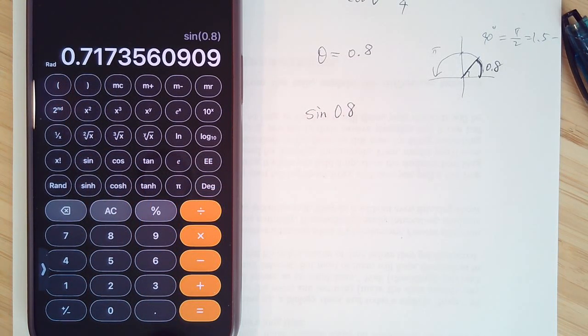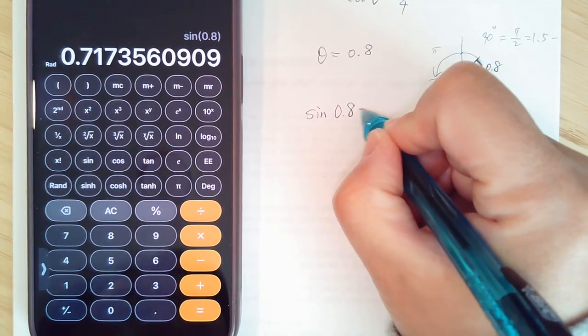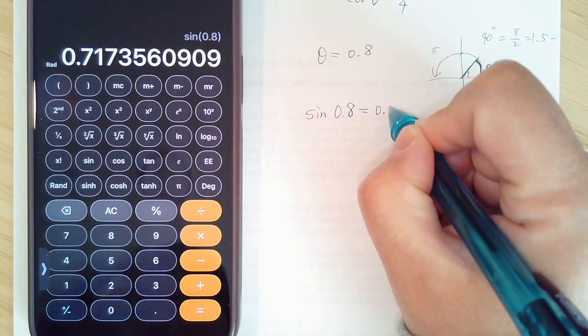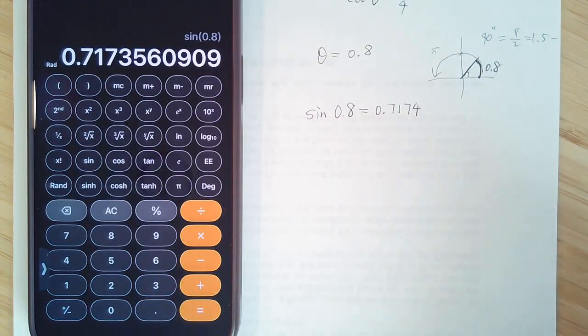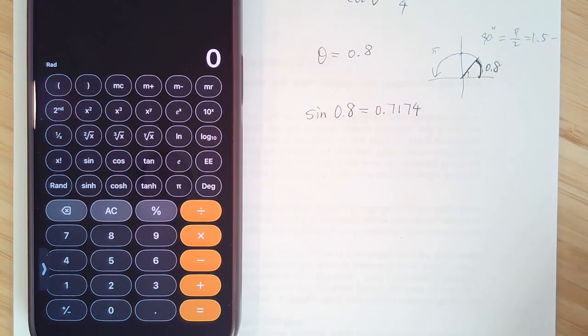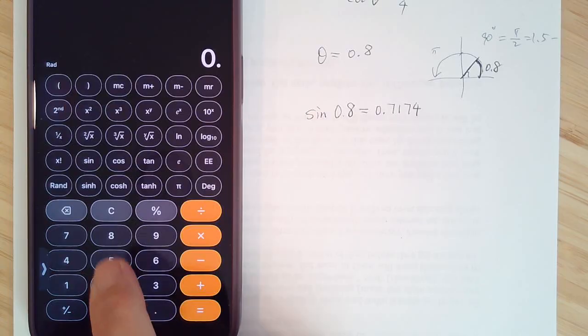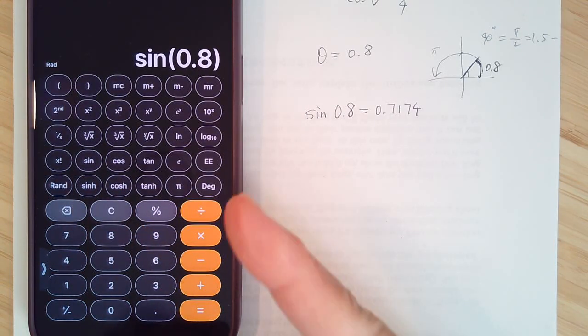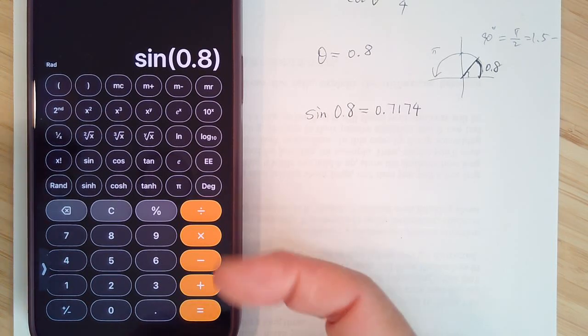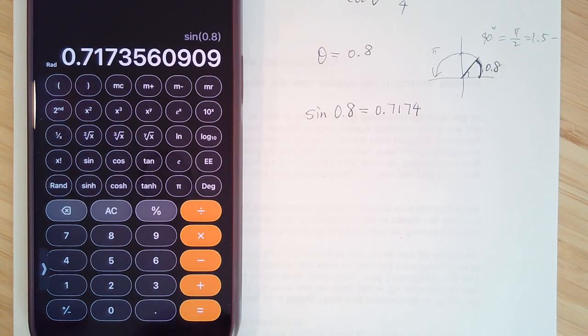Most of the time we keep four decimal places, so I get 0.7174. Or another way is you put 0.8 first, and then you click sine. See, automatically they put this 0.8 in the parentheses, and they're using radians. You should get exactly the same answer.